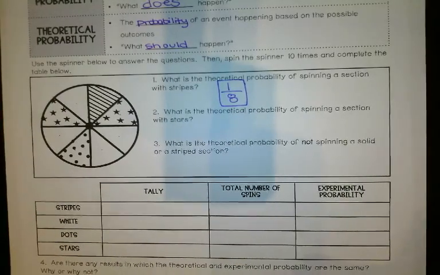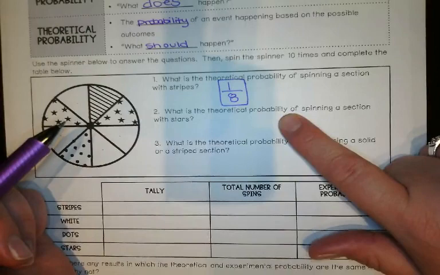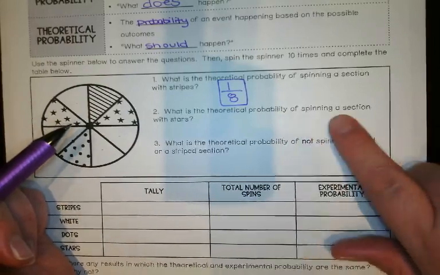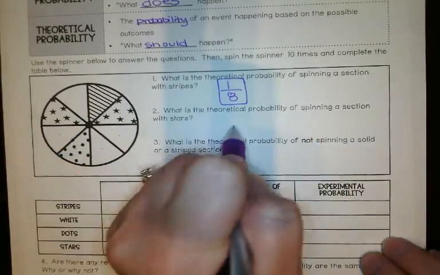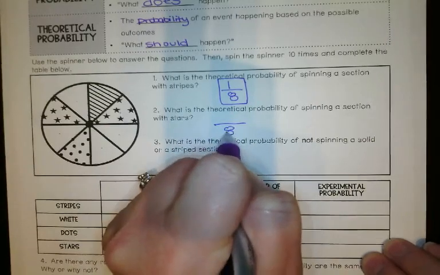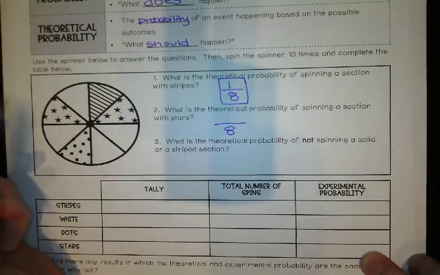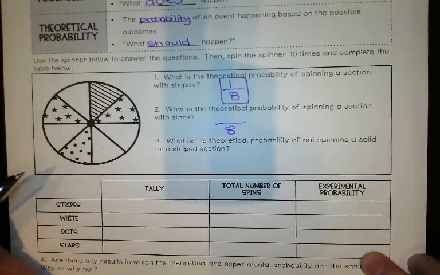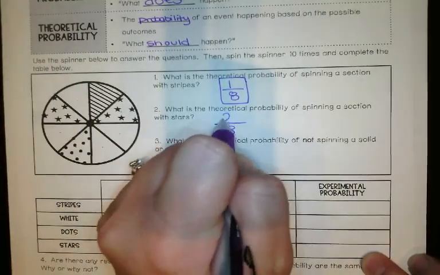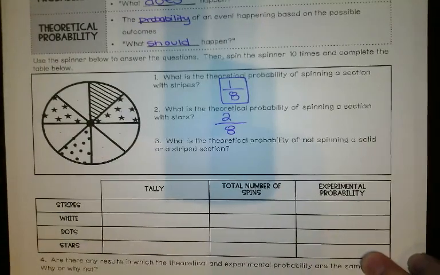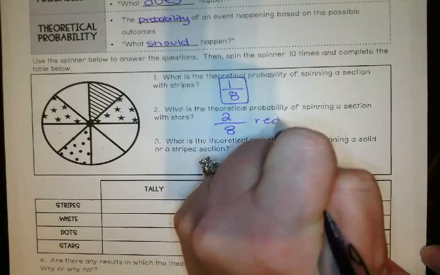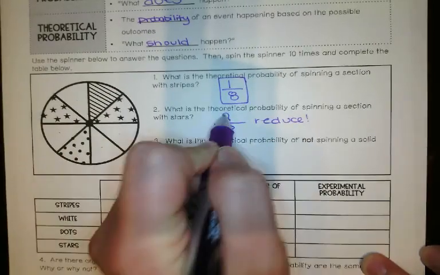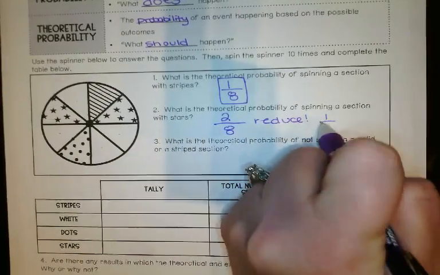Let's move on to number 2. What is the theoretical probability of spinning a section with stars? Well, we still have our 8 sections. How many are stars? Only 2. Those are just the dots, so 2 out of the 8. So you would think 2 out of 8 is our theoretical probability, but we're not done. We're going to reduce that. Let's divide by 2 on the top and bottom and get 1/4.